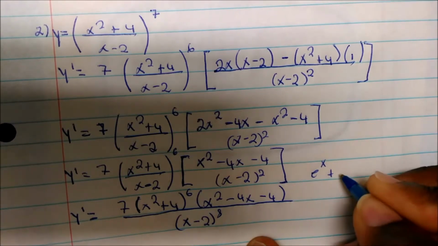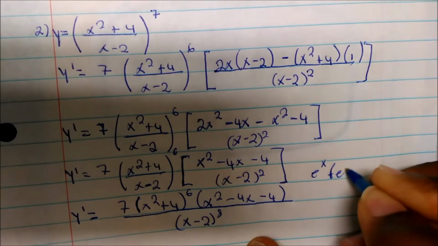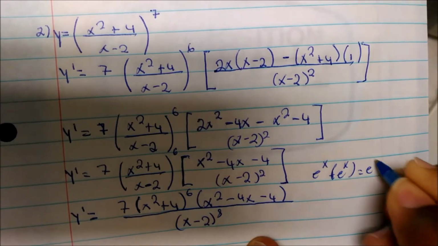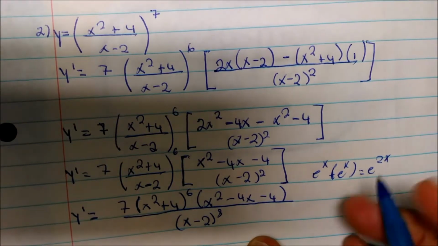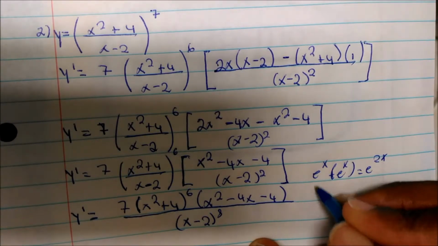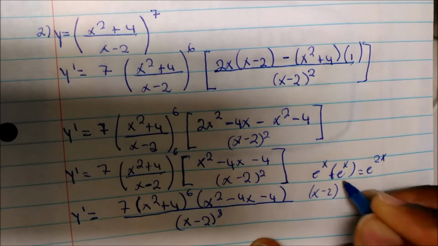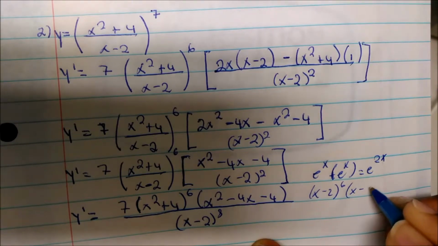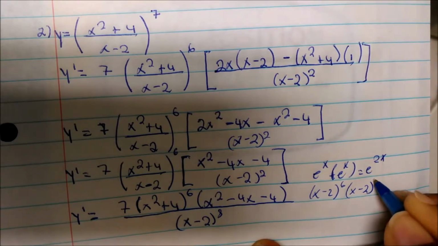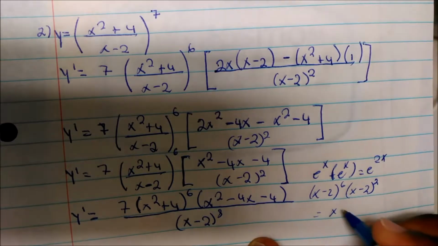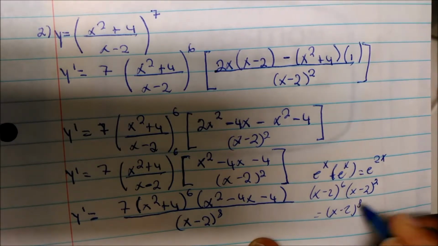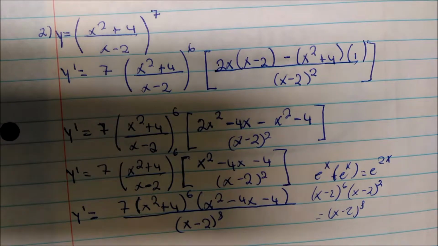e to the x multiplied by e to the x is e to the 2x, because you add the exponents. So nothing here is different. x minus 2 to the 6th multiplied by x minus 2 to the second power will give me x minus 2 to the 8th. We just add the exponents.